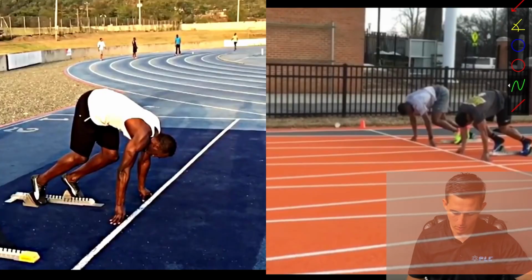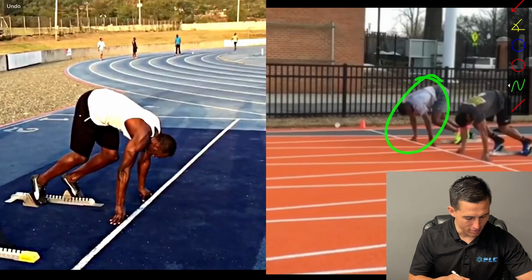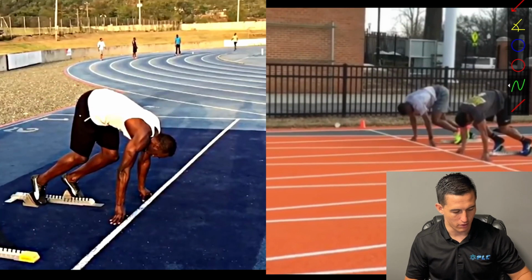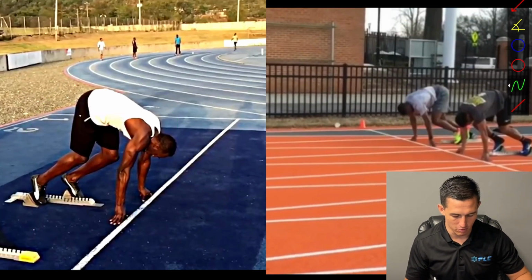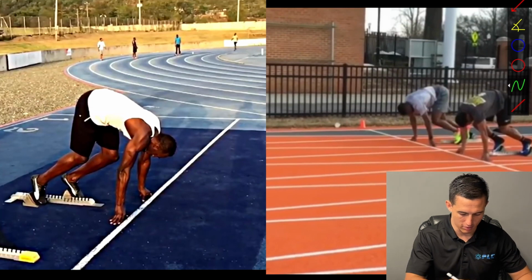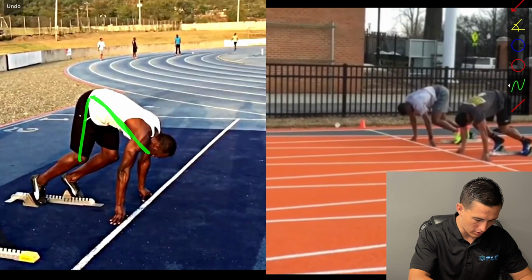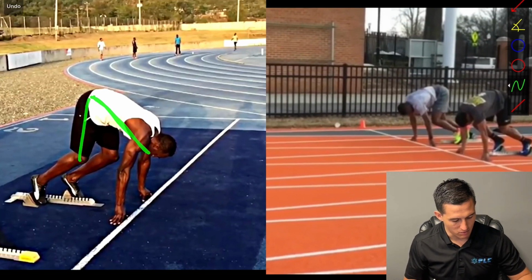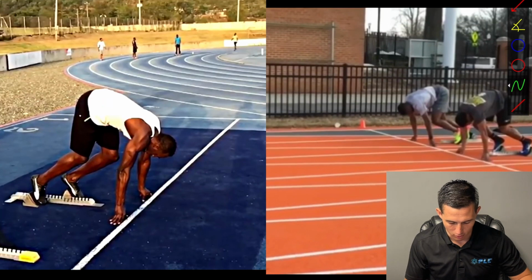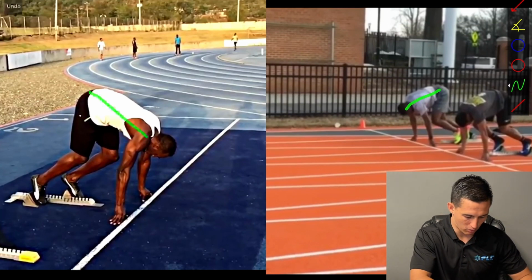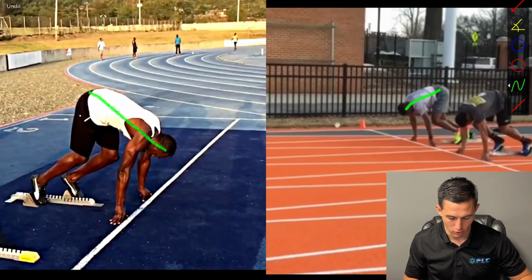So here we have Christian Coleman on the right side, and Usain Bolt on the left side. Obviously, a very big difference in heights here. What really stands out to me is the angle of their legs and the spine: how downward an angle you have with Usain Bolt, who is significantly taller than Christian Coleman, compared to a little bit more of a flat angle if we're looking at Christian Coleman's back, right?